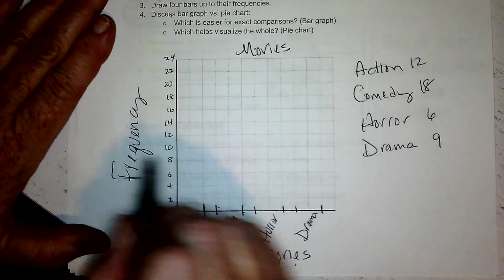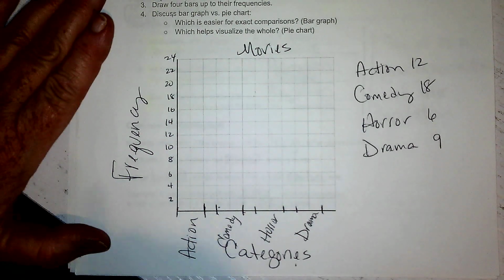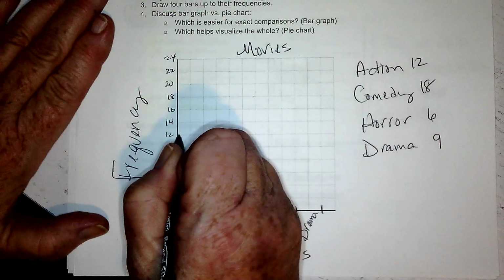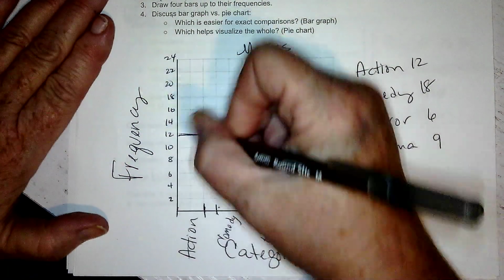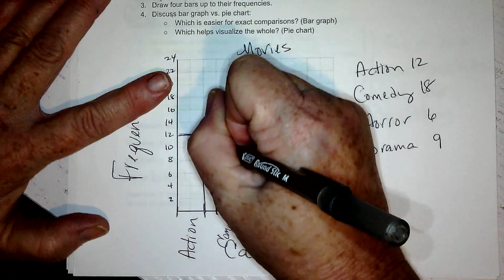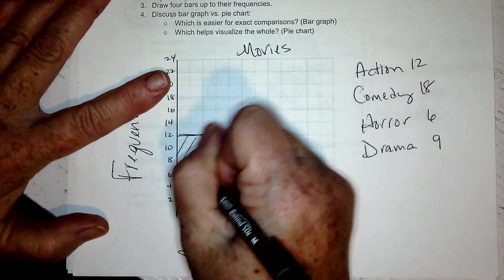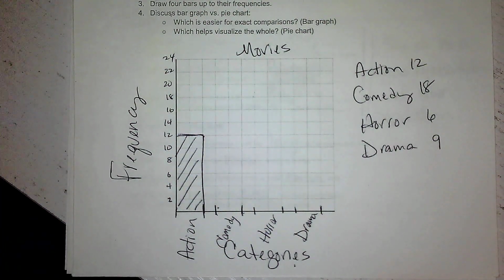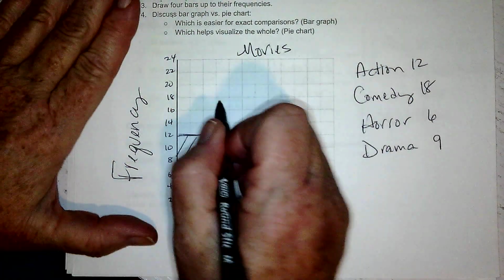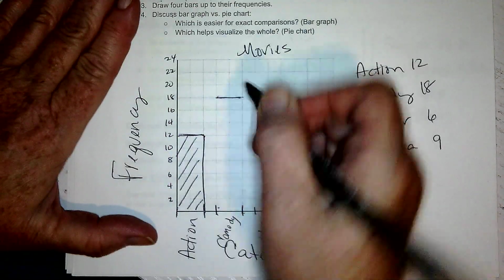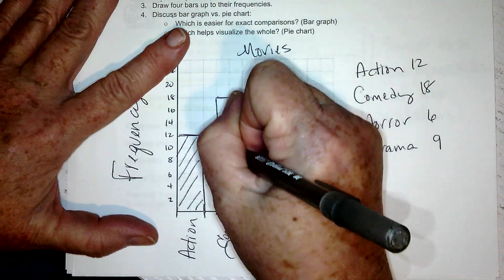I start with my horizontal line for myself just because I'm not comfortable in drawing straight lines. And for action, I need to come up to 12, draw a horizontal straight line there, and then just drop it straight down to represent that this area is my representation of frequency, how many chose action. The next one is comedy, so I need to go up to 18 right here and just cover these 2 and bring them both straight down.